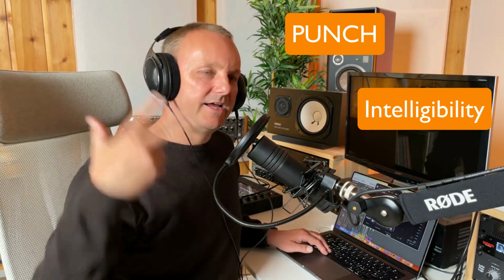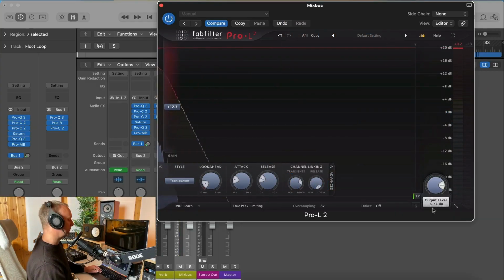Now, what I'm after now is finding out where the punch is. I want to make the beat as loud as possible without sacrificing the punch of the drums and the intelligibility of the elements, and I don't want any unwanted distortion. So those are my 3 goals, actually. Punch, intelligibility, and cleanliness. I'm going to use another limiter. So I'll put my output volume on -3.